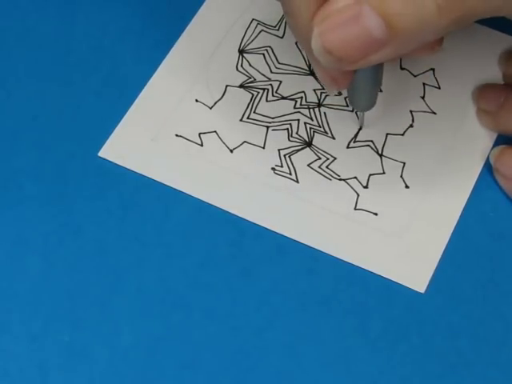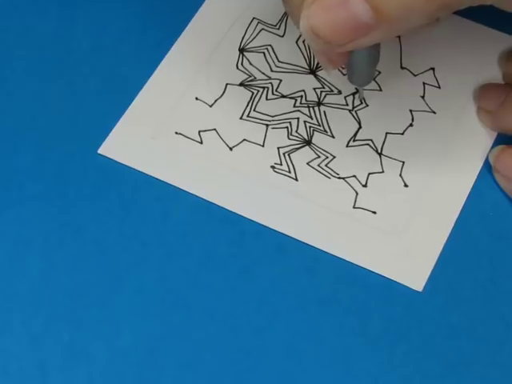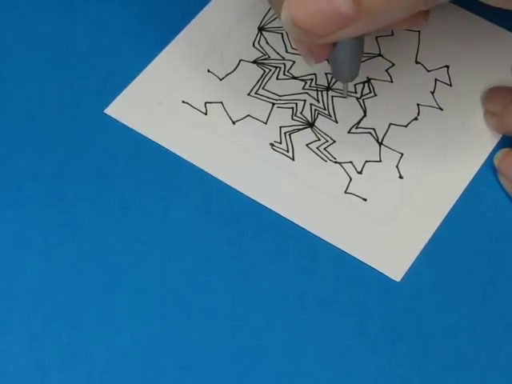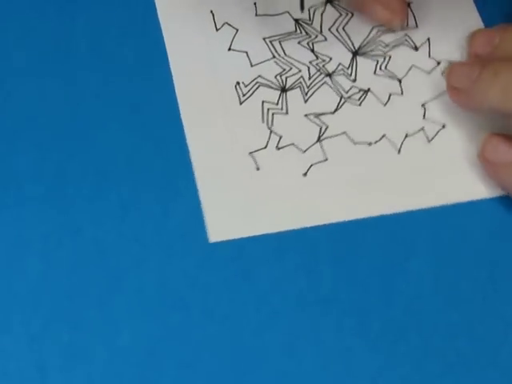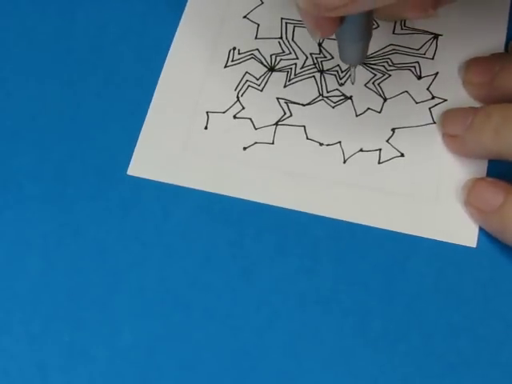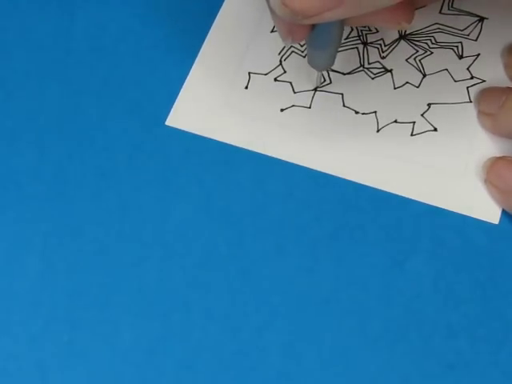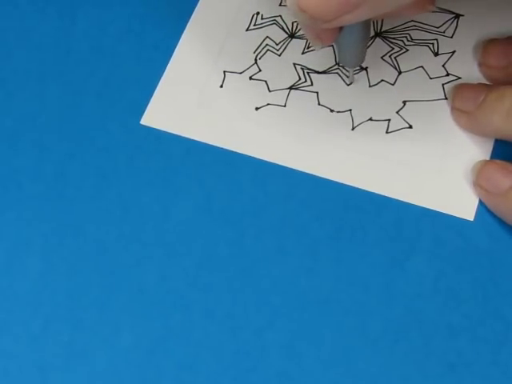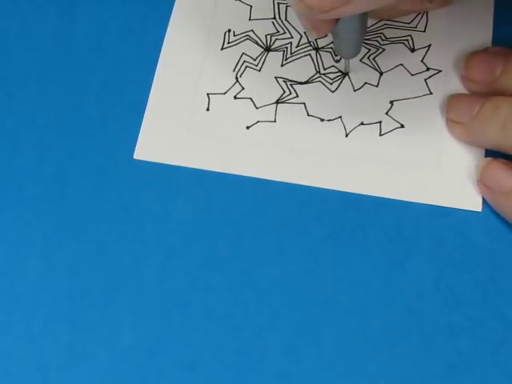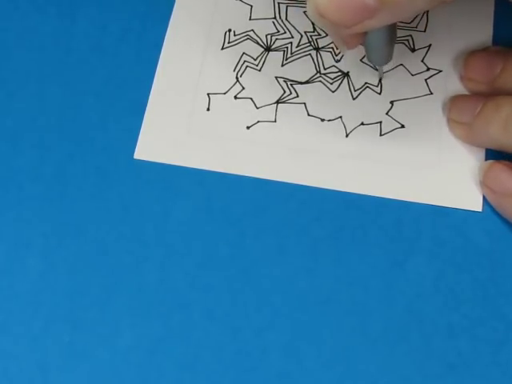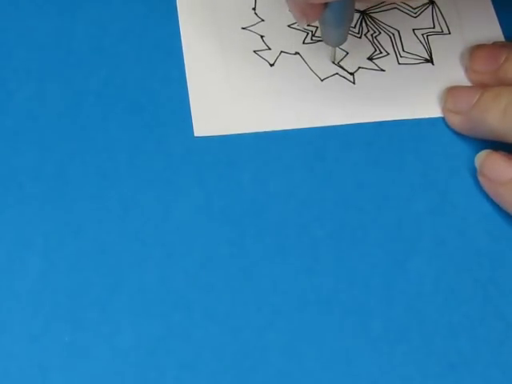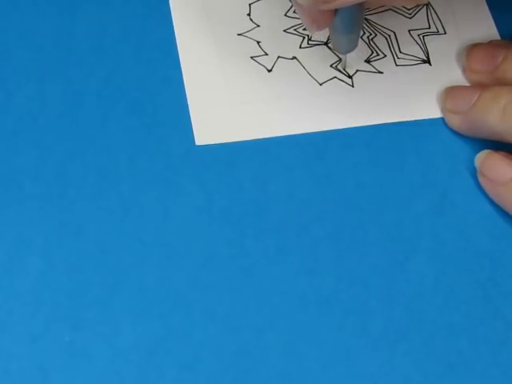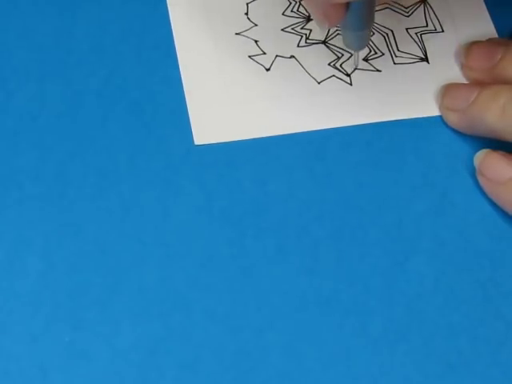And I know I've said it before, but I'm going to say it again. You know, the point of doing the art is not necessarily the finished product. The finished product is great. And most of the time, your finished product is exactly what it's meant to be. Actually, all the time your finished product's exactly what it's meant to be.